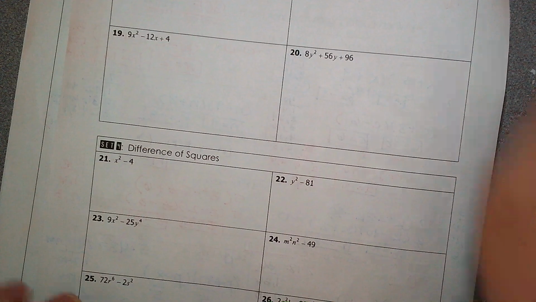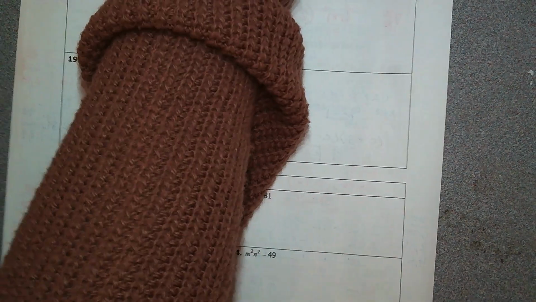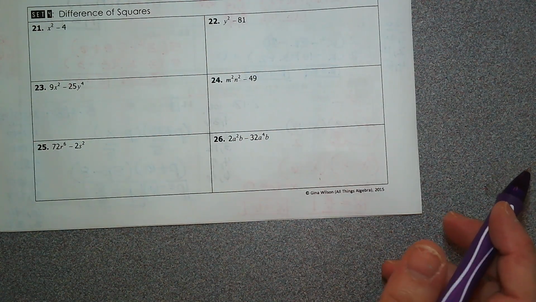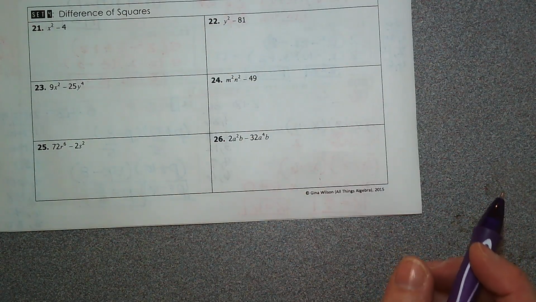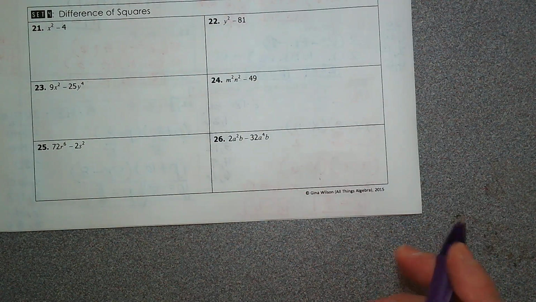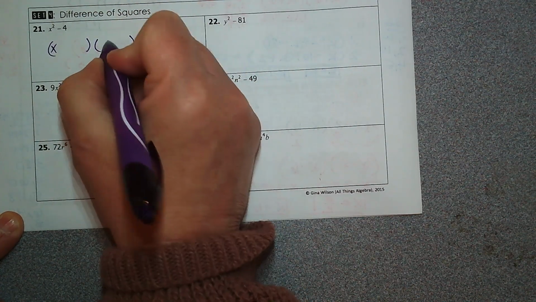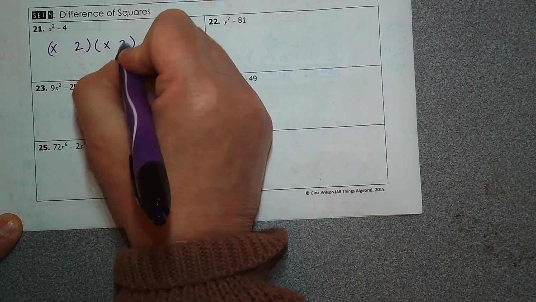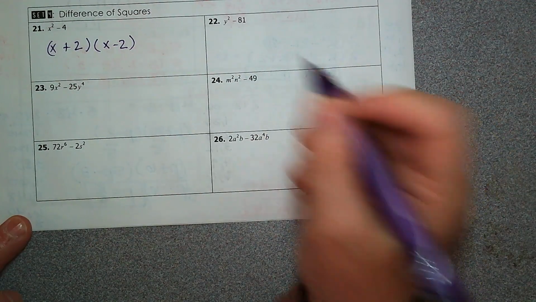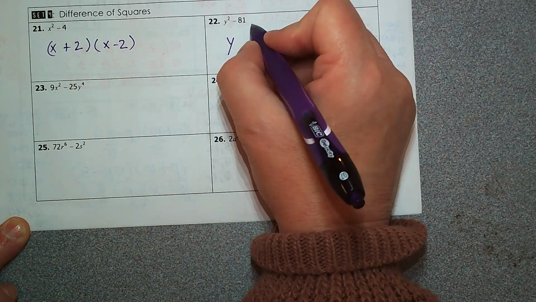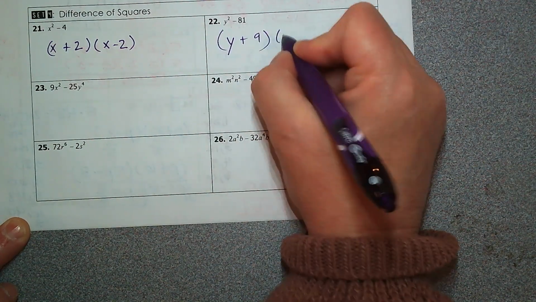All right, we have one more type, which is a special type. Set 4 on the back. Difference of squares. This is the easy one. All you have to do is take the square root of both numbers, put plus and minus. Square root of x squared is x. Square root of 4 is 2. Add your plus and minus. Square root of y squared is y. Square root of 81 is 9. Plus 9 minus 9.